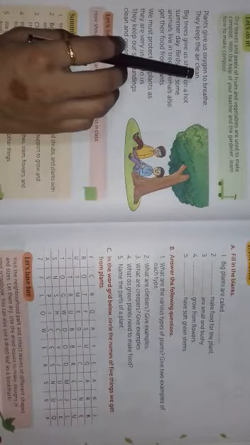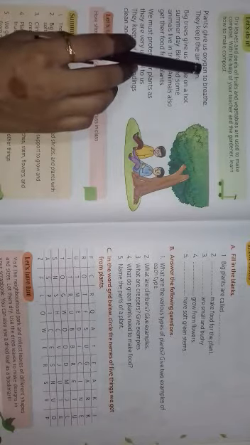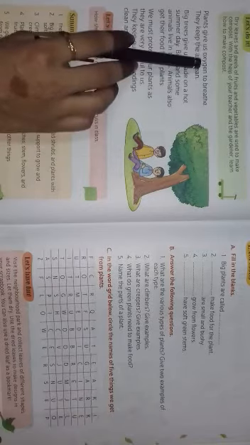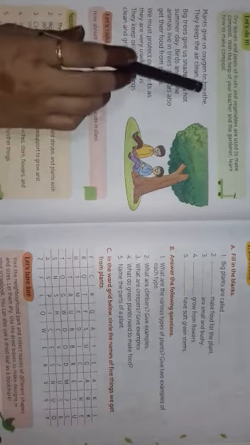Plants give us oxygen to breathe. They keep the air clean, so we should plant more and more trees, okay, because they keep the air clean and they provide us oxygen to breathe. Without oxygen we cannot live, you know. We need oxygen and only plants give us oxygen to breathe.